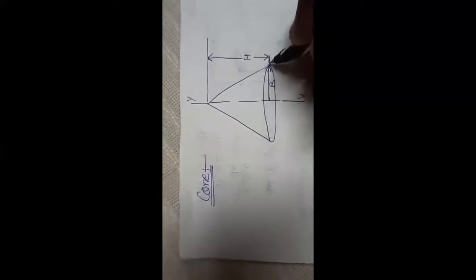Now, the mass moment of inertia of a solid cone about this y axis or rotational axis. For this solid cone, the height of the cone is capital H, and the radius of the base is capital R. M is the total mass of this cone and V is the volume. The volume, we know, is 1 by 3 pi R square H. So this is the volume of the solid cone.